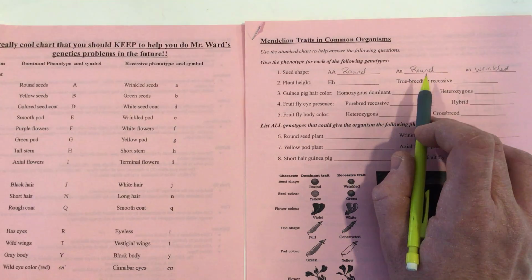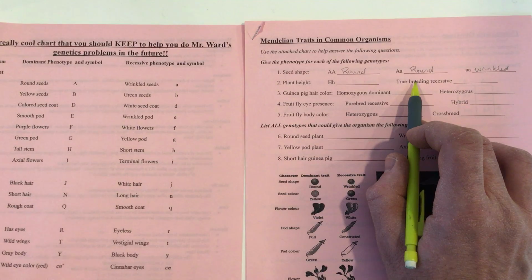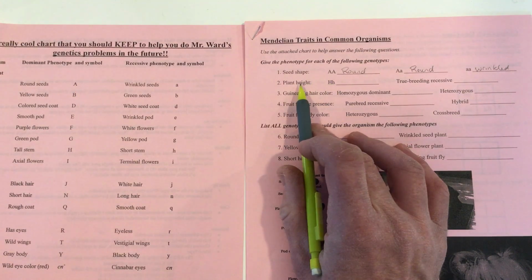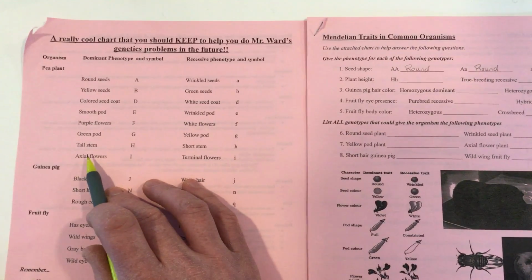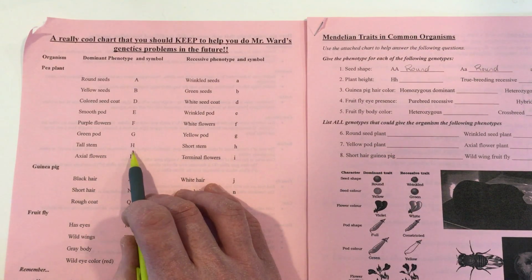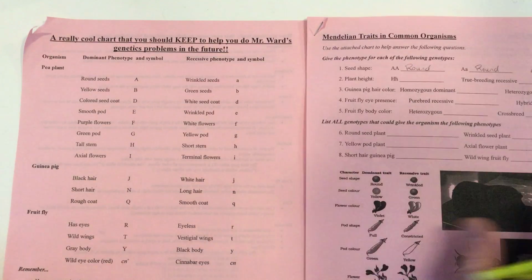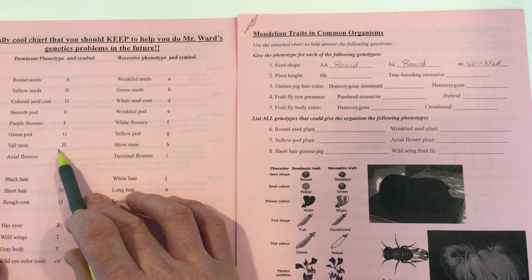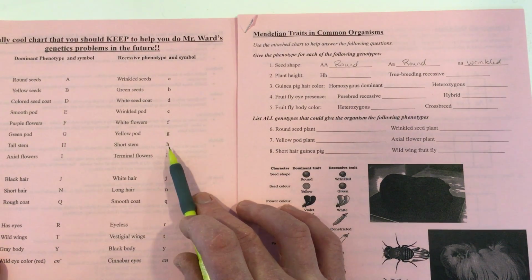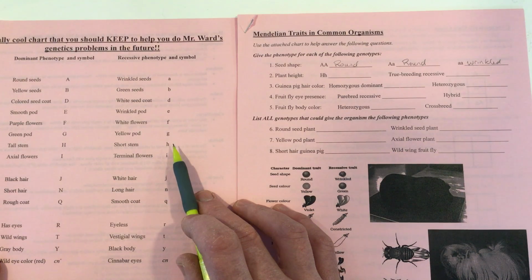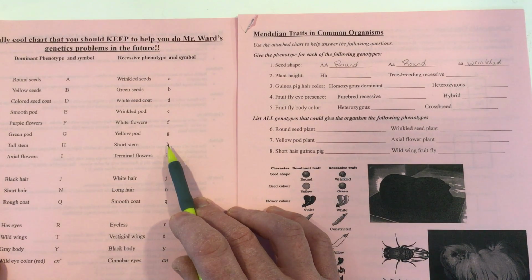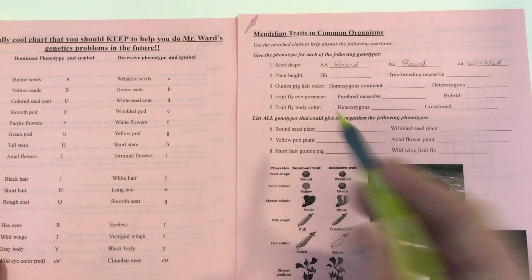So for example, true breeding. True breeding means 2 of the same. Another word for it is homozygous. Another word for it is purebred. In this case, we're talking about plant height. So we're going to skip on down to here: tall stem, short stem. We're going to be using the letter H. And it says true breeding recessive. So we've got 2 of the same. It's either big H, big H, or little h, little h. Since it's recessive, we're going to go with little h. But that's not your answer. Remember, your answer here is to come up with the phenotype. So little h, does that make a tall or a short plant? Well, that's going to make a short plant. All right?